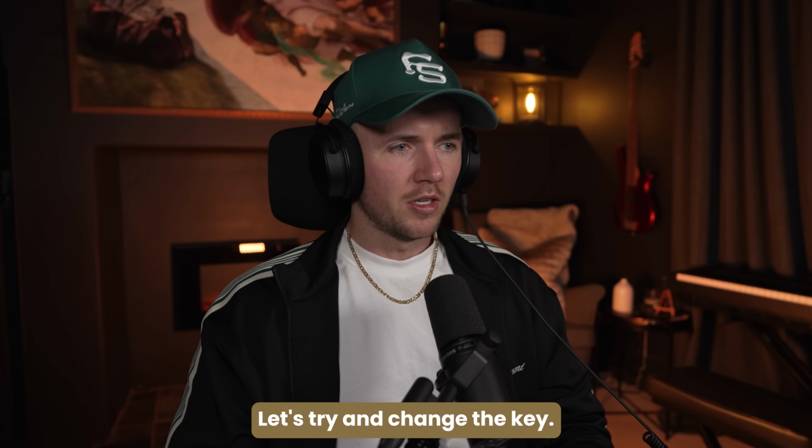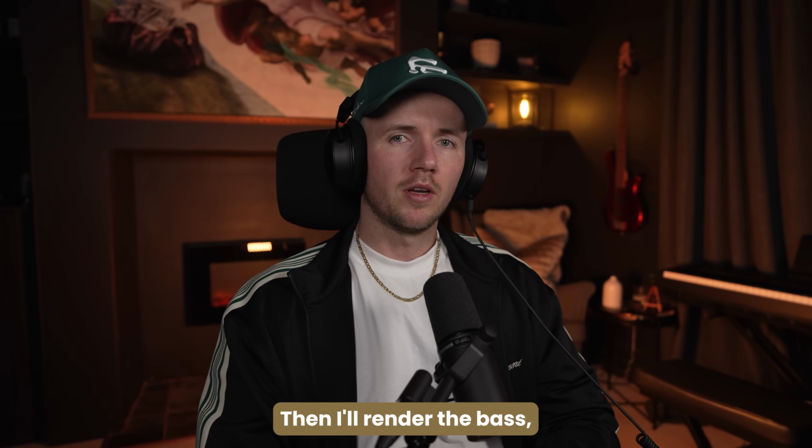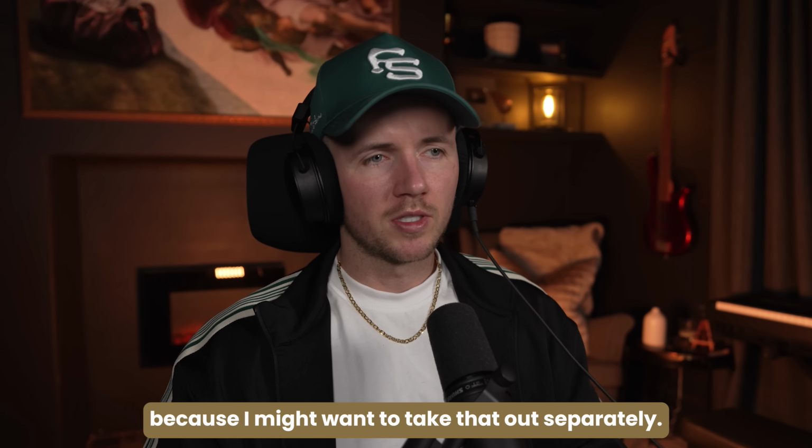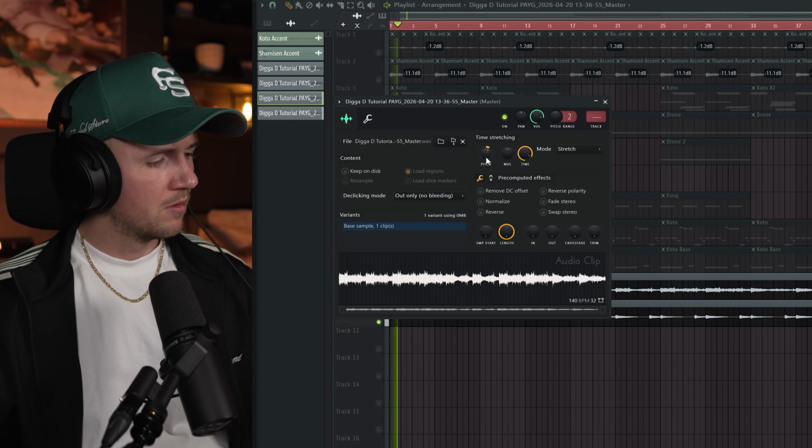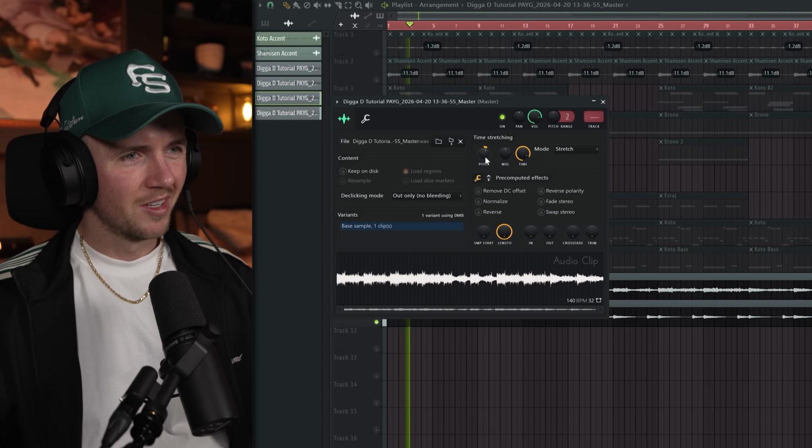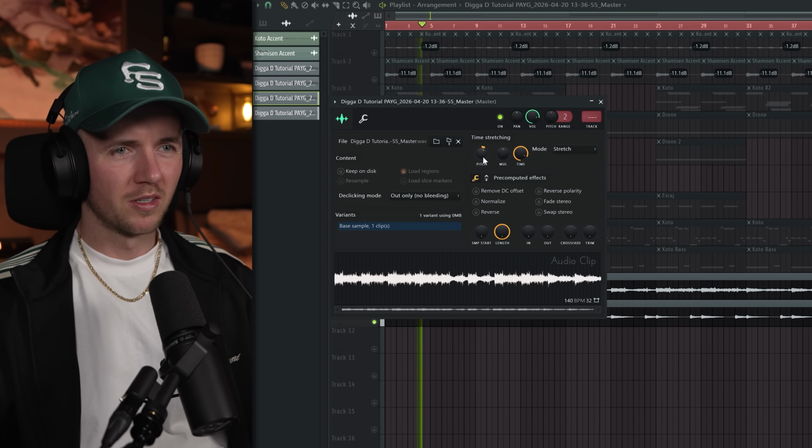Let's try and change the key. First, I'm going to render all of the instruments together. Then I'll render the bass because I might want to take that out separately. Ooh. Yeah, for a piano, it's sounding wild.